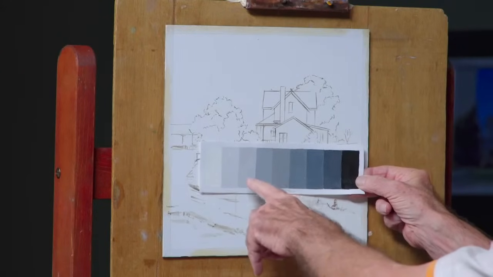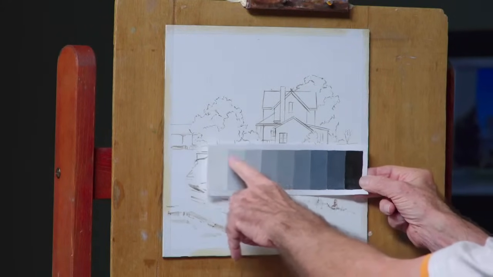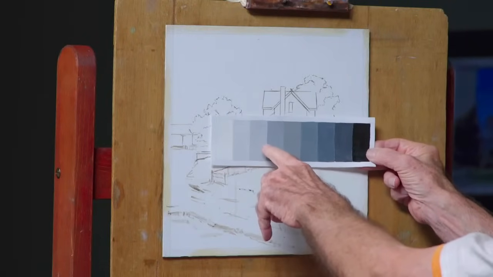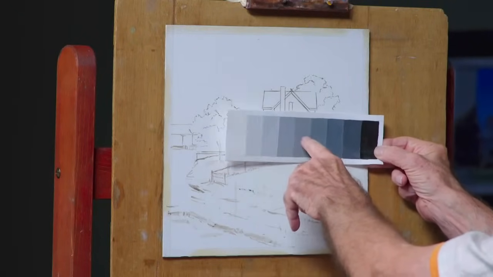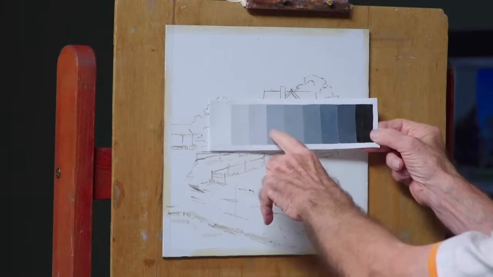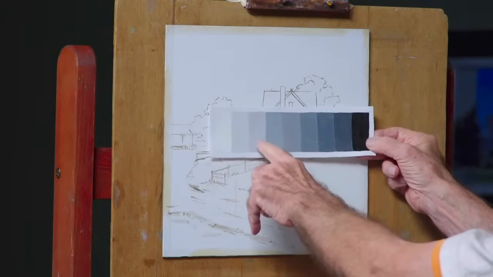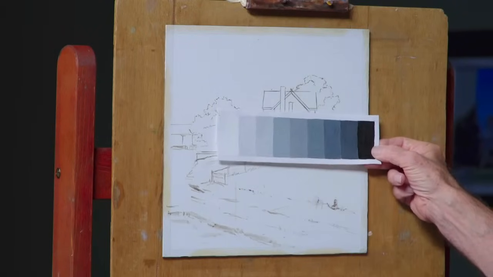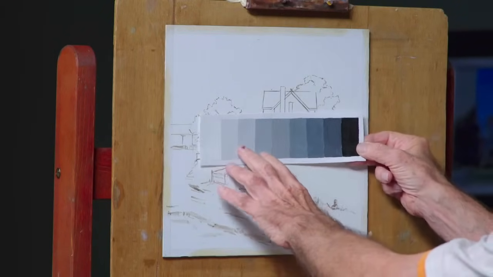And then from number 3 and the white, you could determine number 2, and then from the 3 and the gray, the number 5, you can determine the number 4 grayscale, and you do the same on this end. It's easier that way to divide it up into 9 sections.